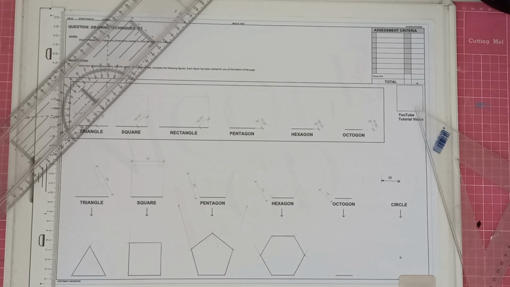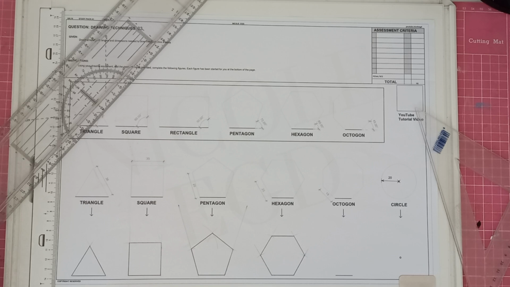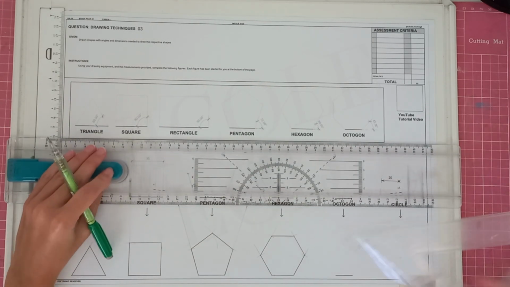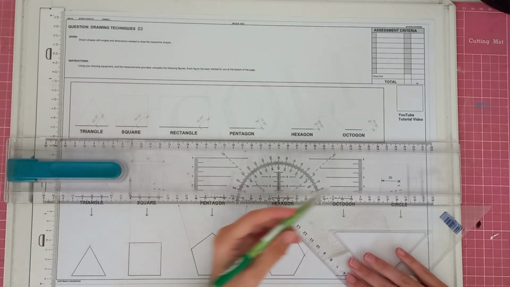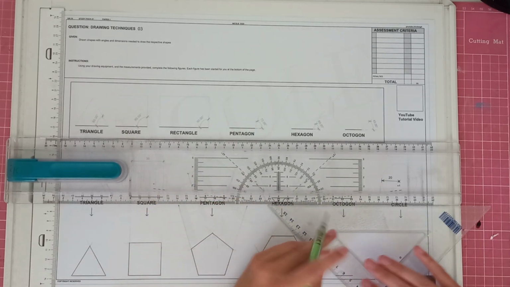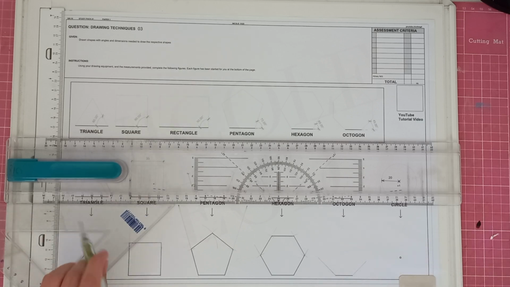Now we're going to move on to the octagon, which has an angle of 45 degrees. So again, we've got our base. Now we are going to measure 45 degrees, which is one of the easiest ones because your 45-degree set square has 45 degrees on both sides. Okay, so there we've got 45 and 45.